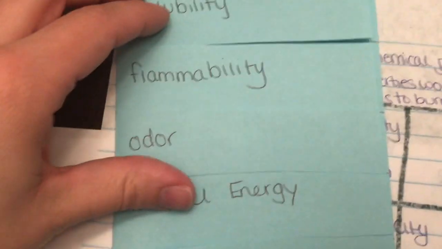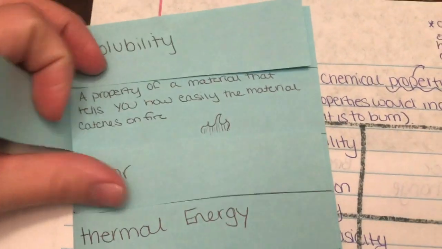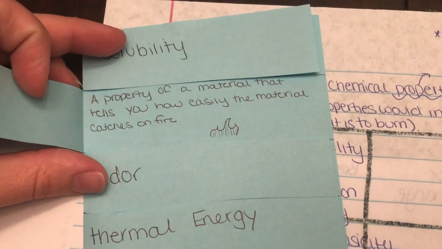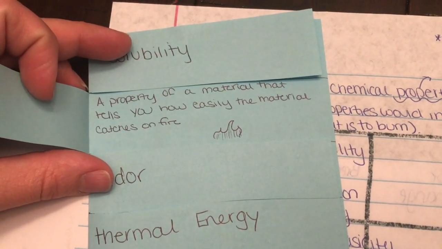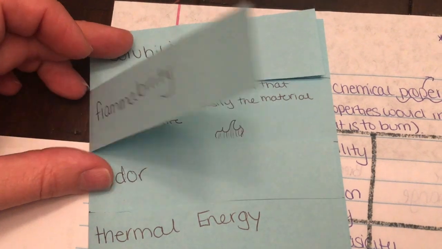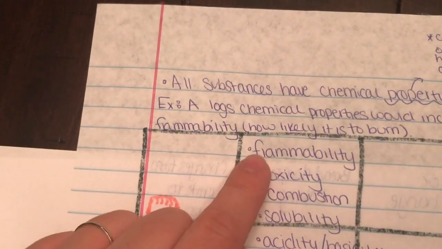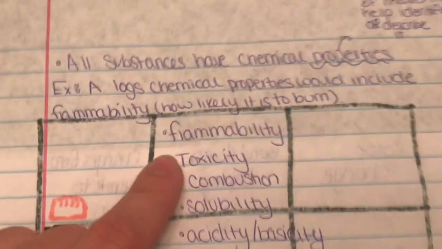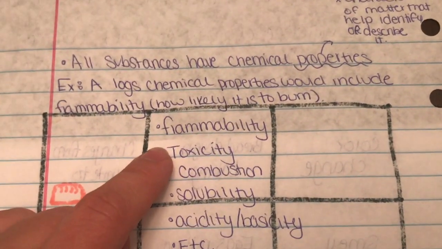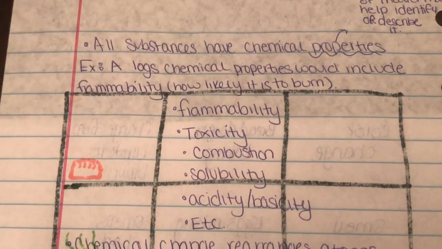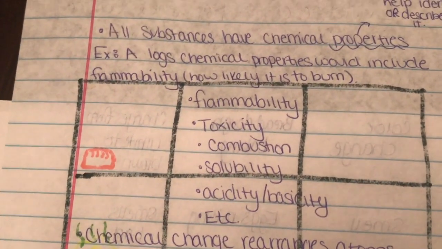And so if you look back on your little flip chart, flammability is a property of a material that tells you how easily the material catches fire. Okay, and they have a nice little fire. So flammability is a good chemical property. Toxicity, if it's a toxic chemical.